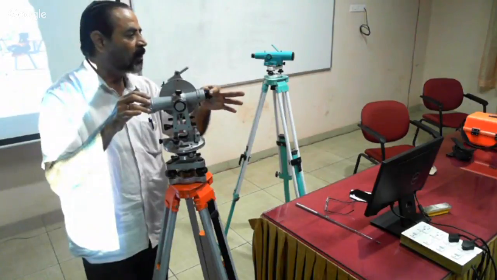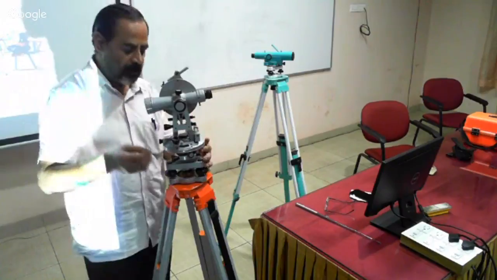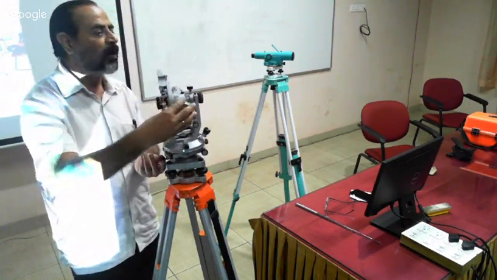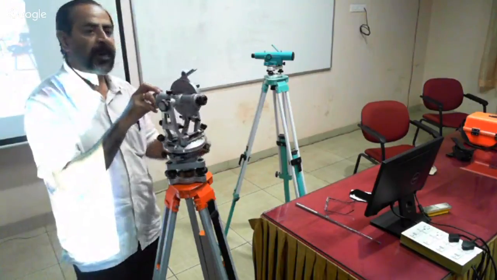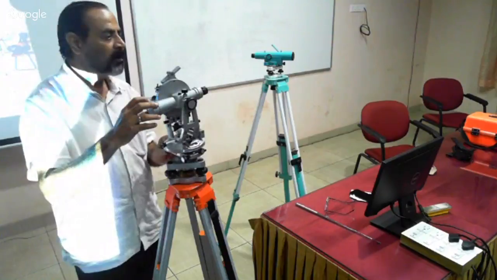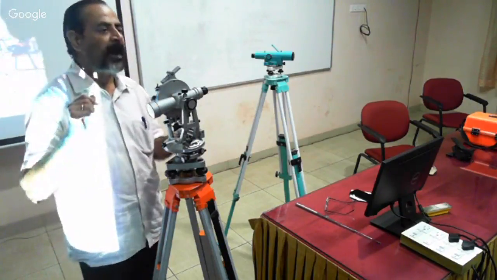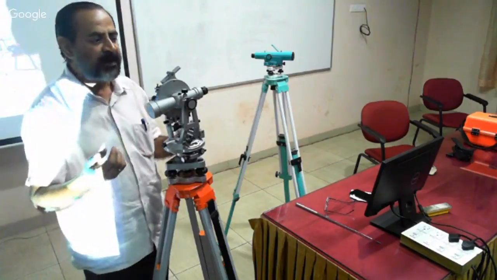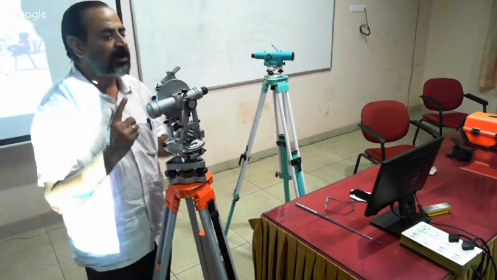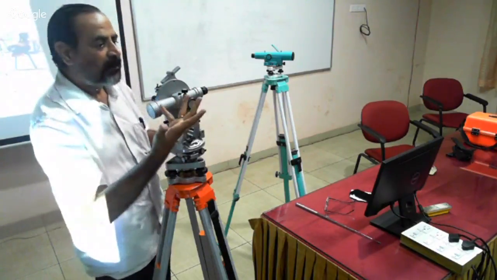Now, if you open the lower clamp, then the whole instrument is rotating. Both the upper plate and the lower plate are moving. Now I will close this and operate the tangent screw. When you operate the tangent screw, what is going to happen? There is a slow motion over the lower plate. The whole instrument is rotating.